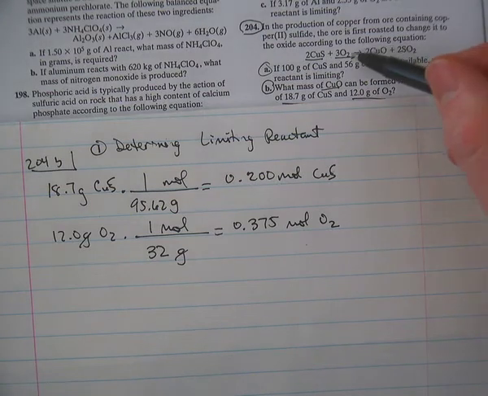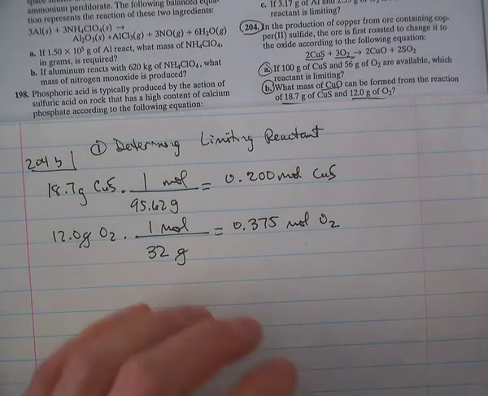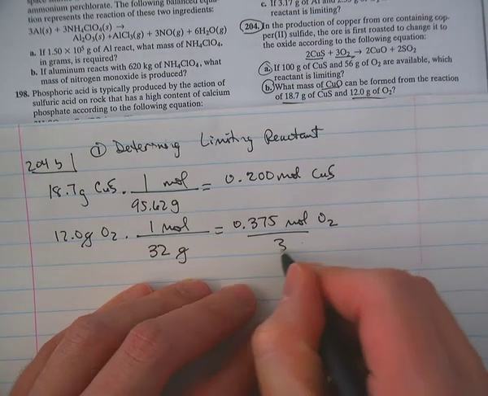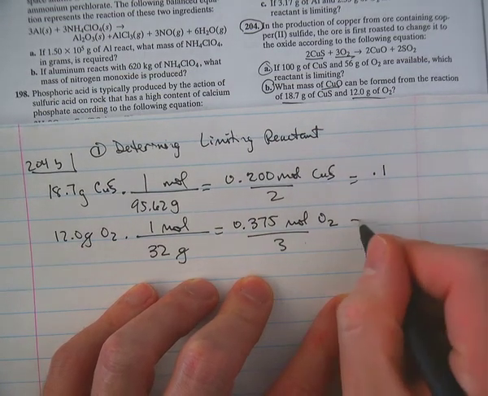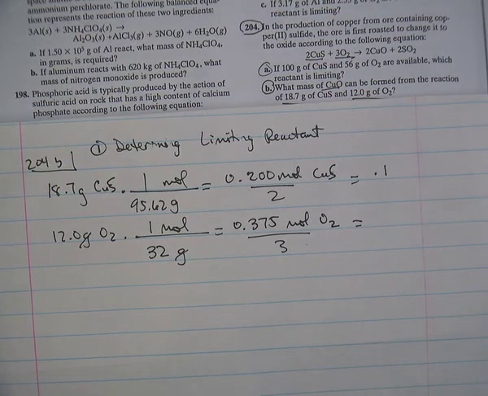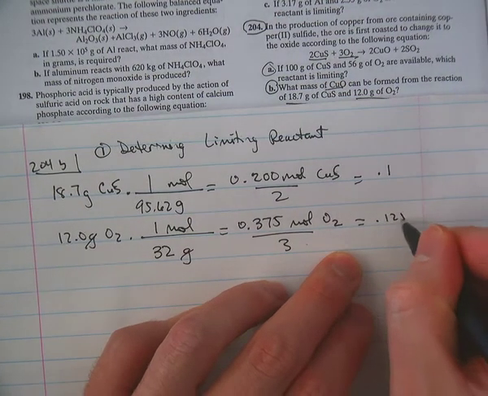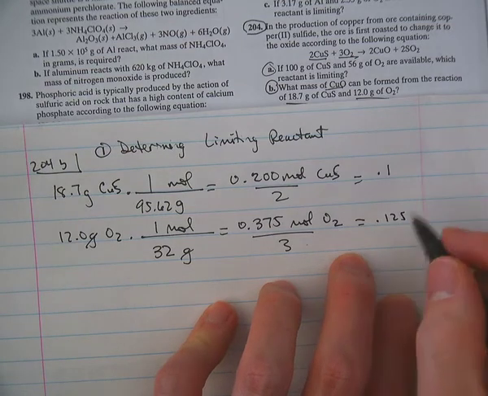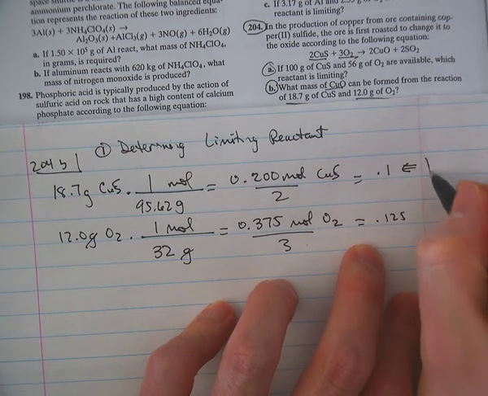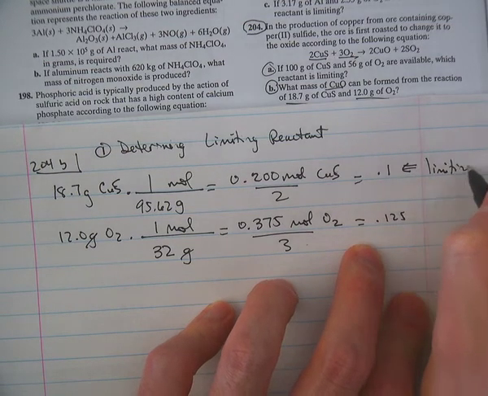Now I need to take my chemical equation into account. Now I need 3 O2s for every 2 CuS's. So I'm going to divide each by their coefficient. And so that's going to come out to 0.1. And that's going to come out to 0.125. So I have less of this after I take the coefficients into account than I do of this. So this is going to be my limiting reactant.